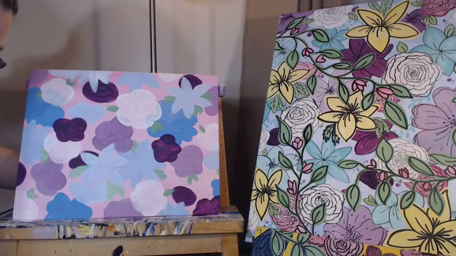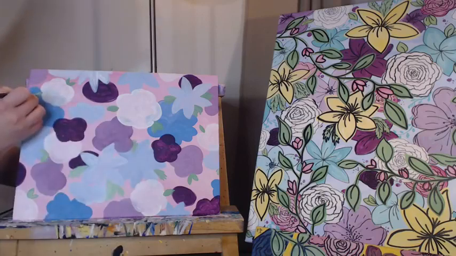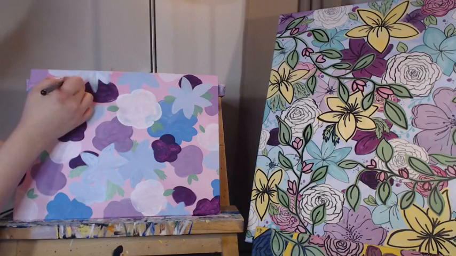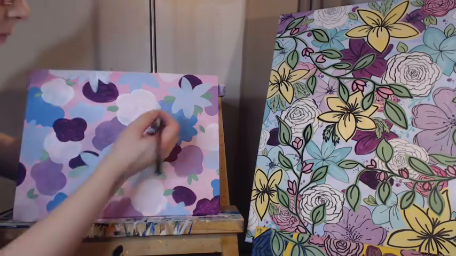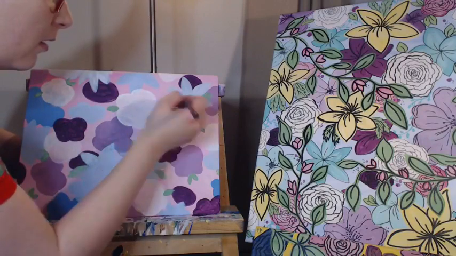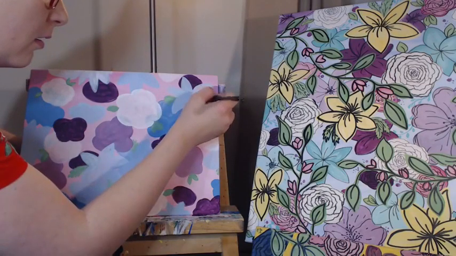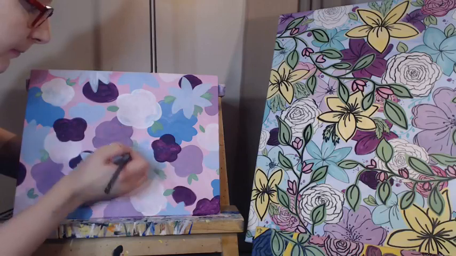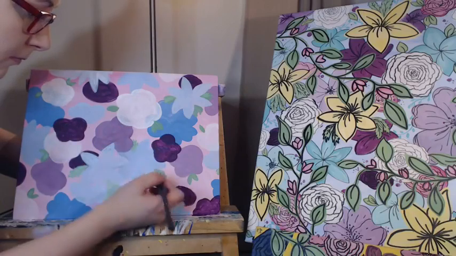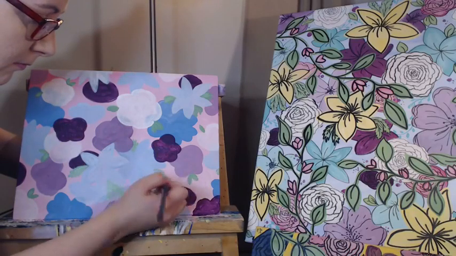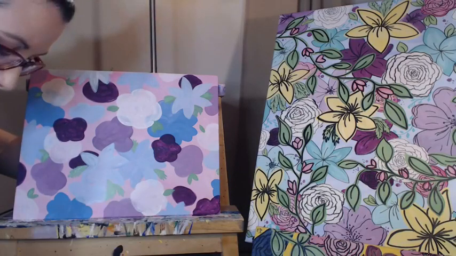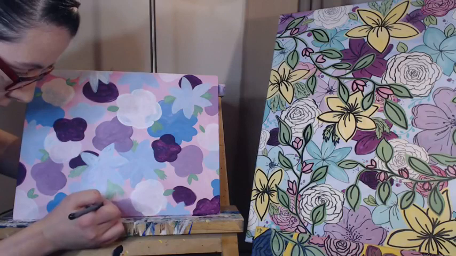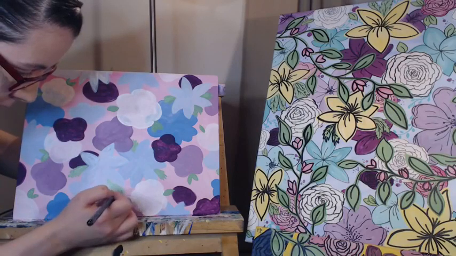Just going over some of the green areas just because some of them are on top of darker spots and I just want them to be more consistent. Let's see. Okay.